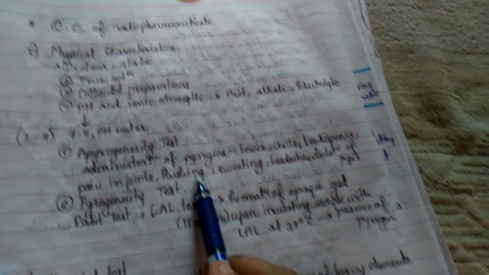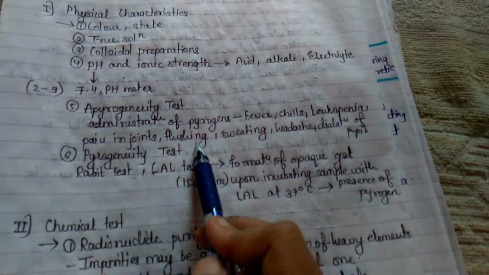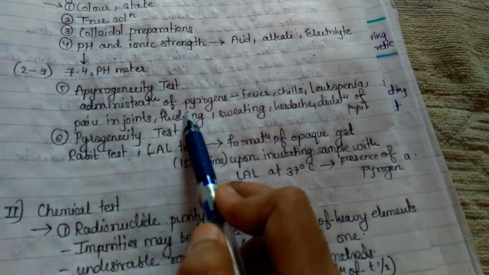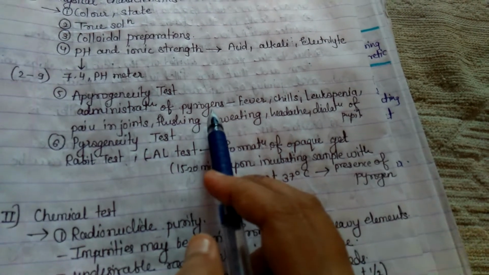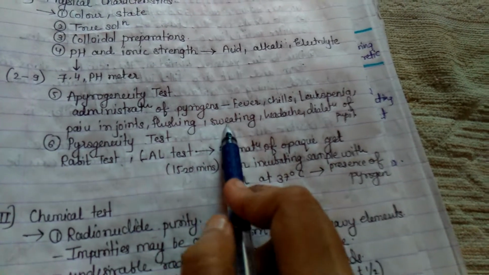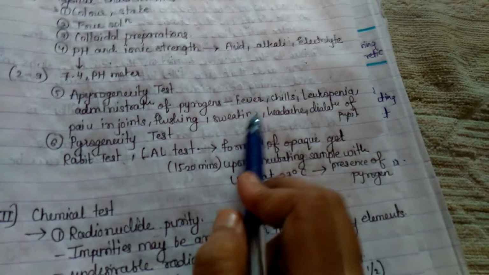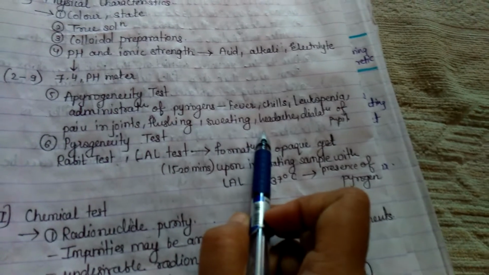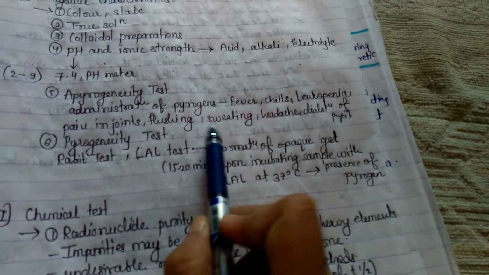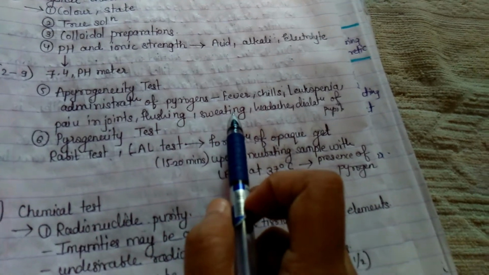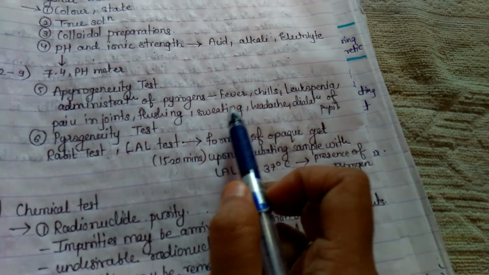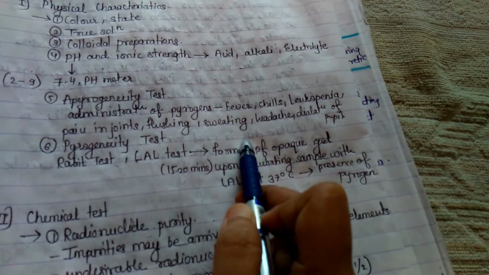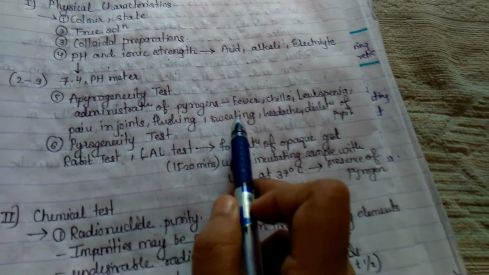Flushing means the frequency of urination increases. This is about the apyrogenicity test. The size of pyrogen, if present, is 0.01 to 1 mm, and pyrogens are either polysaccharides or proteins, produced by the metabolism of the microorganisms present in the product.